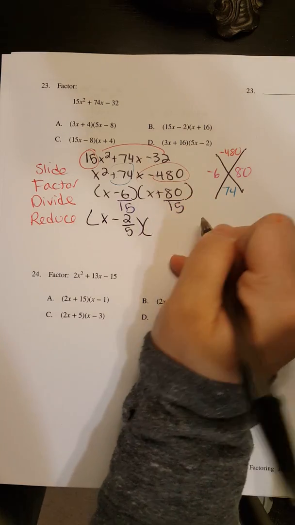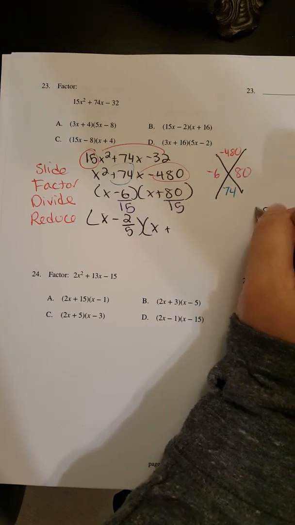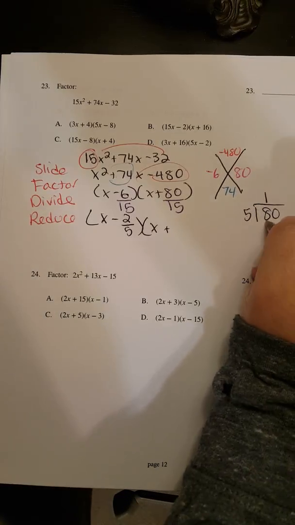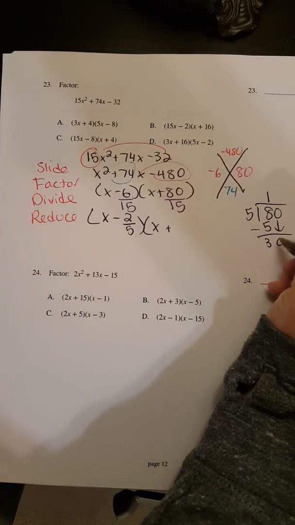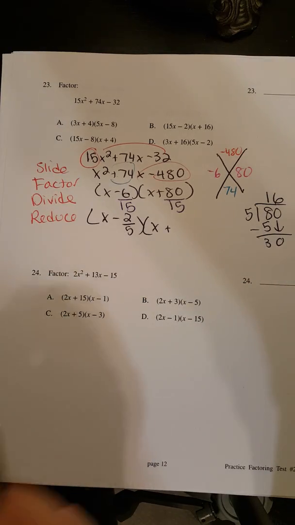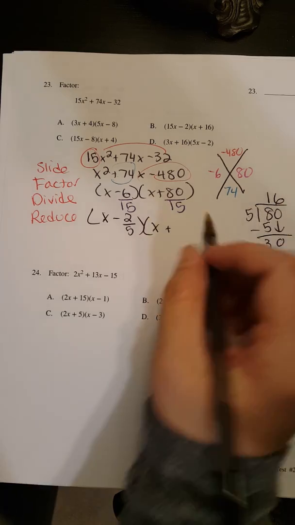All right, now 80 and 5. Well, 80 divided by 5. I can even write it out if I want to. 5 goes into 8 once. 1 times 5 is 5. Bring down the 3, okay. Bring down the 0. So 5 goes into 30, 6 times. So then 5 goes into 80, 16.